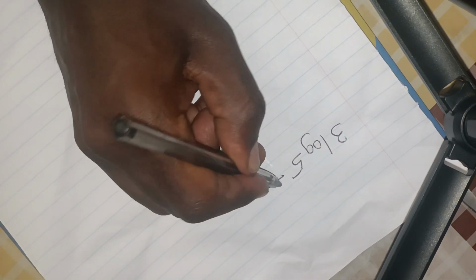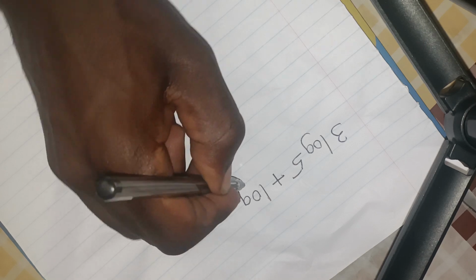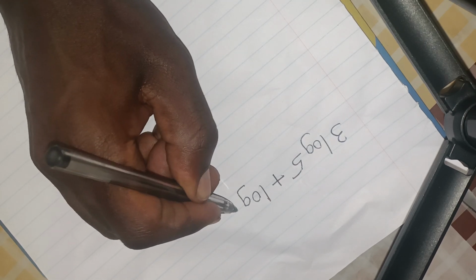So the question reads: 3 log 5 plus log x squared.